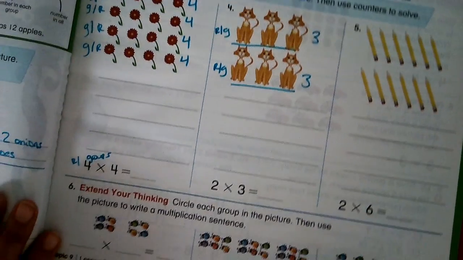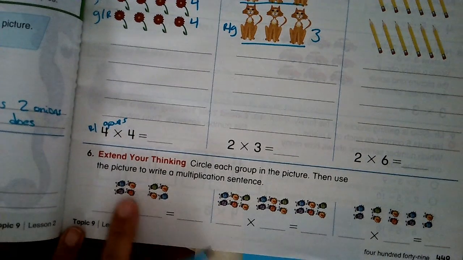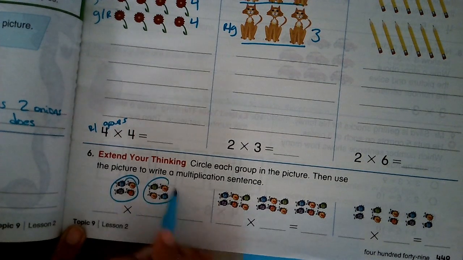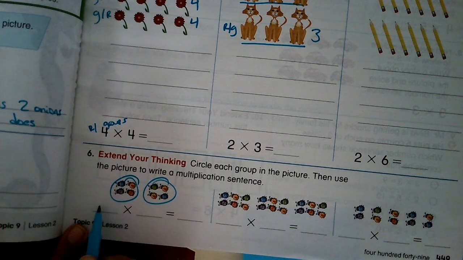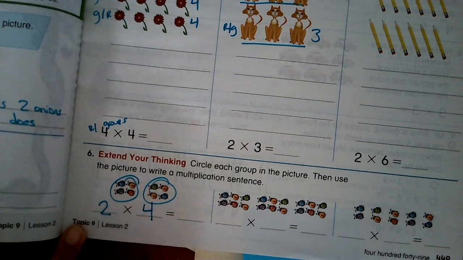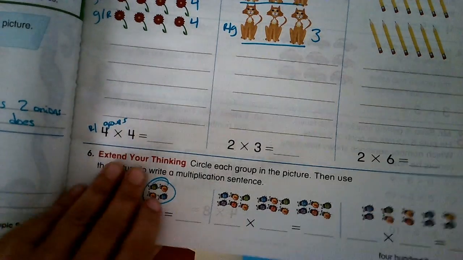Okay, here they gave you the pictures. You need to write your multiplication sentence. So you already have, this is 1 group, 2 groups. You need to write your multiplication sentence. So I have 2 groups of how many in each group? 4.